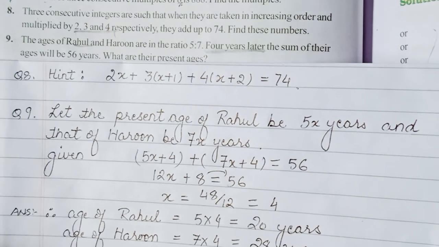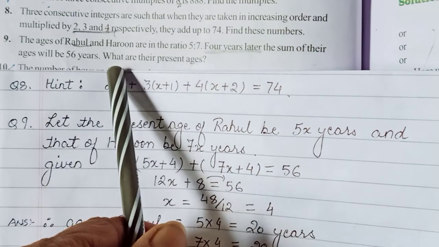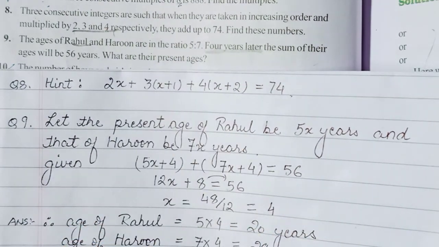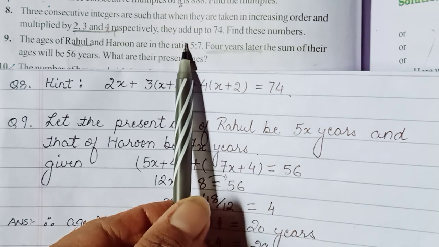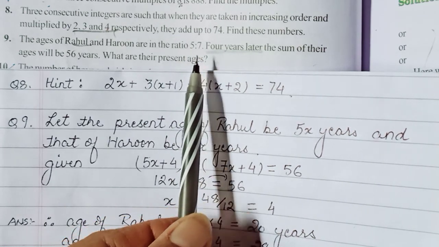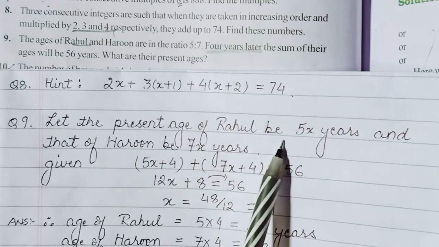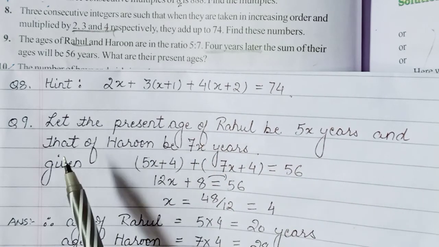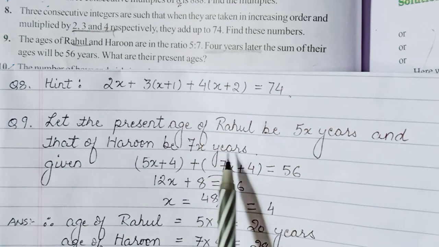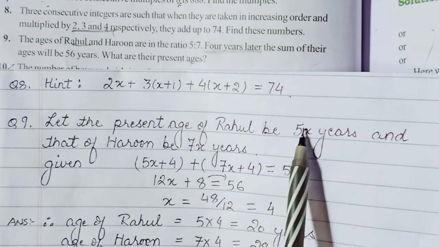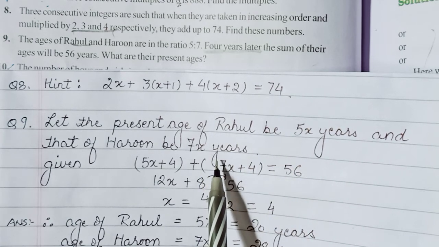Okay, so we will assume their present ages. That is what we need to find. What are their present ages? And the ratio of their ages, present ages, was 5:7. So their ages will be multiplied each by x. So let the present age of Rahul be 5x and that of the other one, Harun, be 7x. These are their present ages, 5x and 7x.